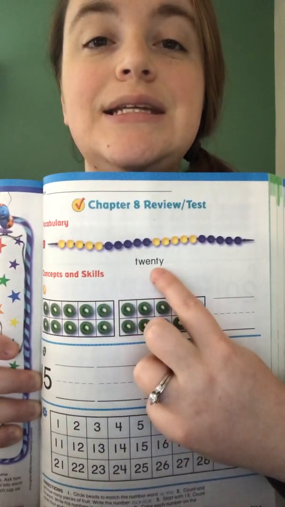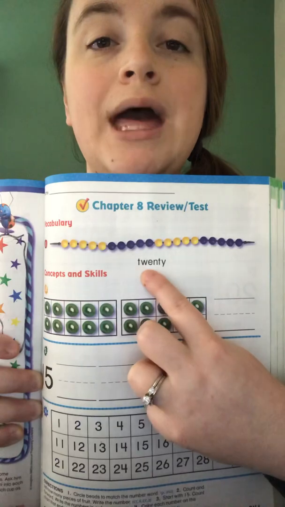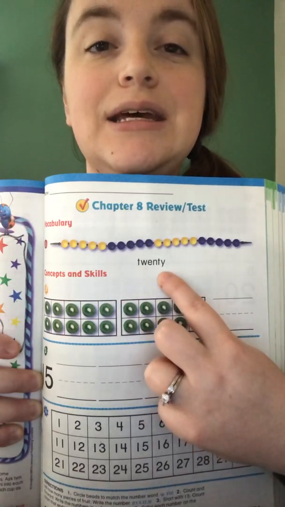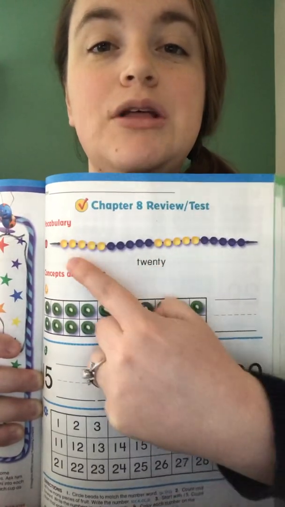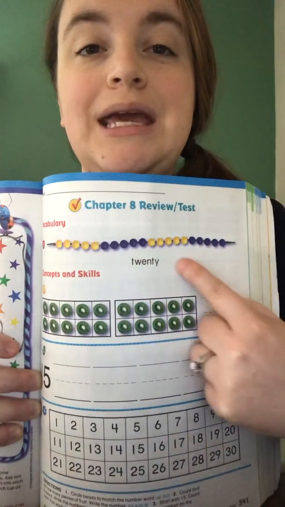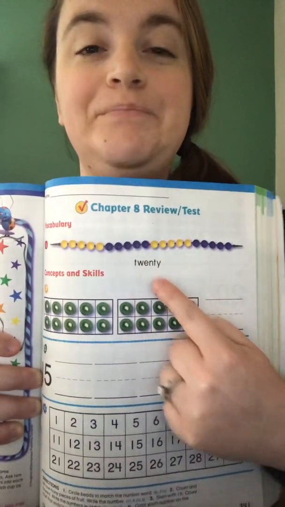Twenty. So what does this spell? Circle that many beads. Okay?